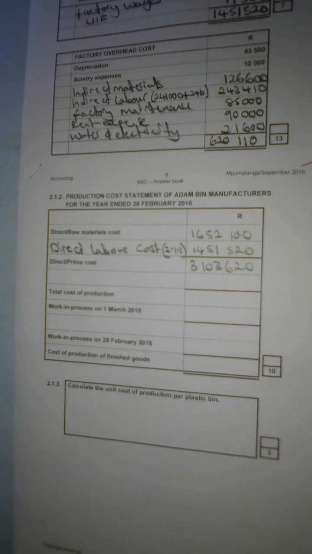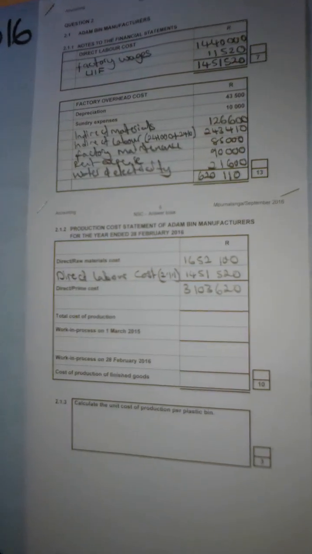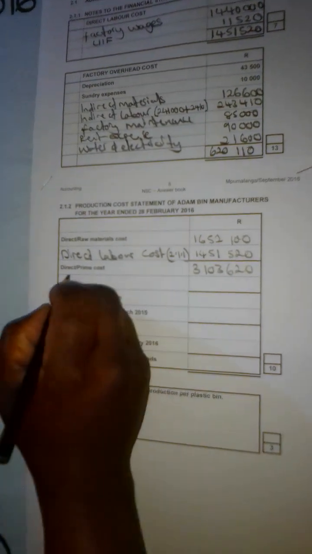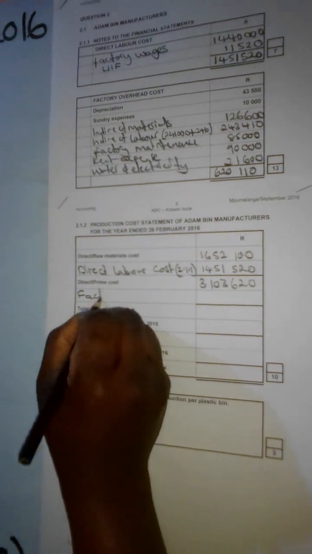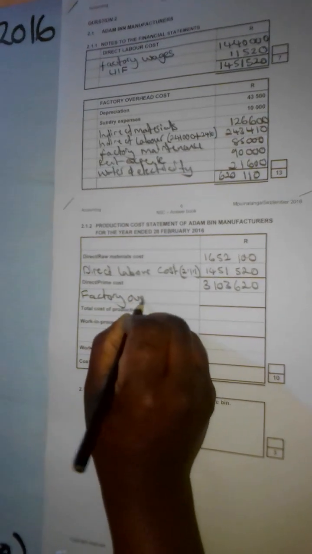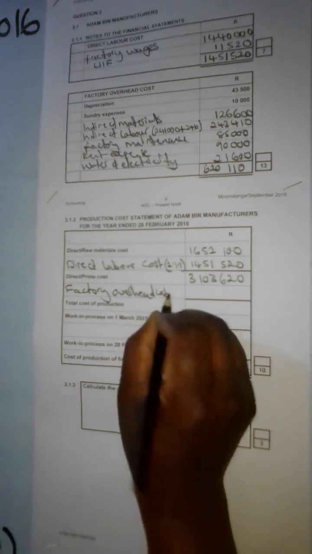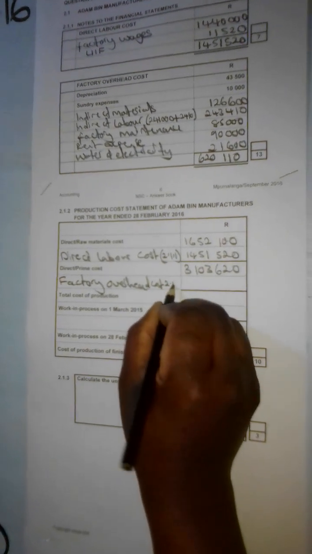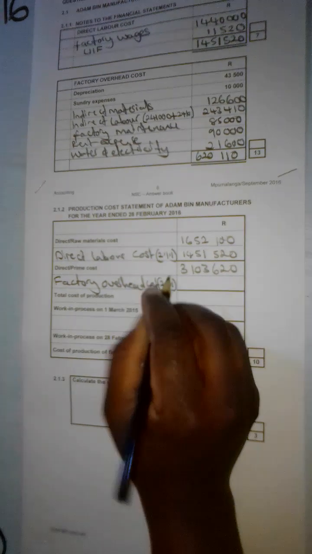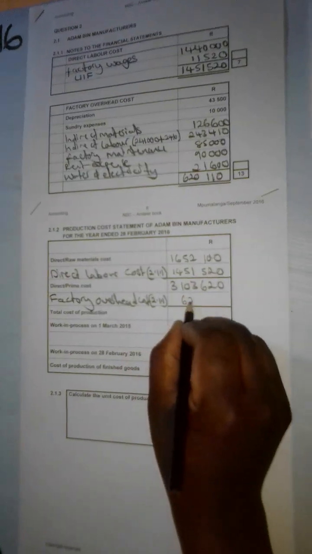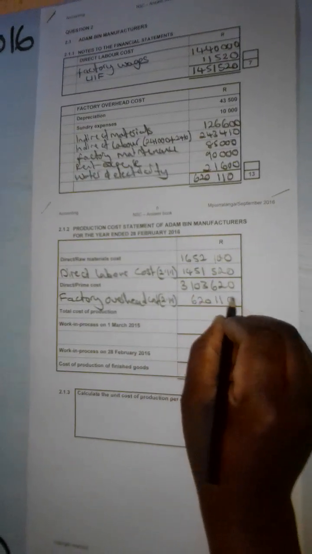After getting the prime cost, we record our factory overhead cost, also from 2.1.1. How much was it? 620,110.